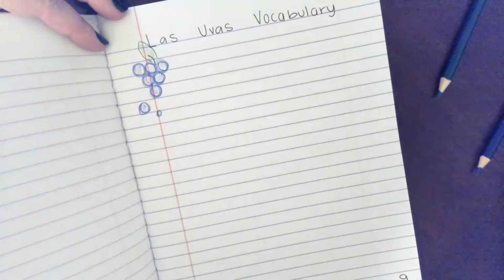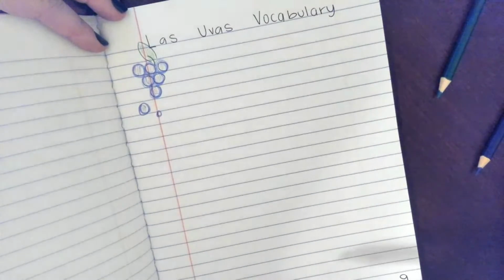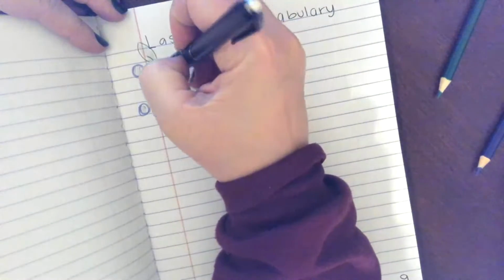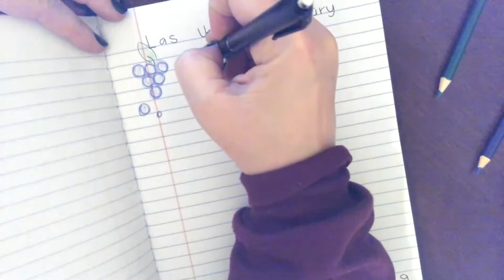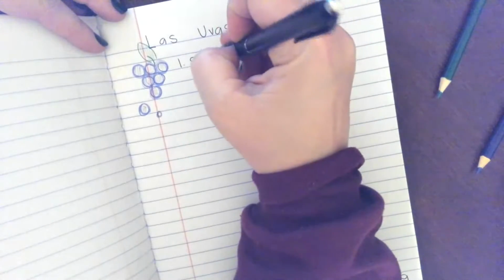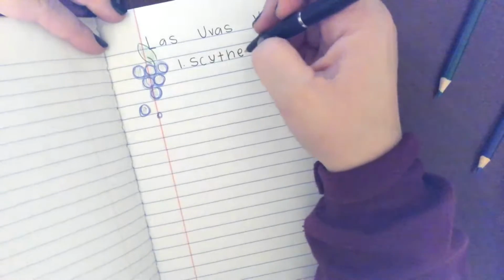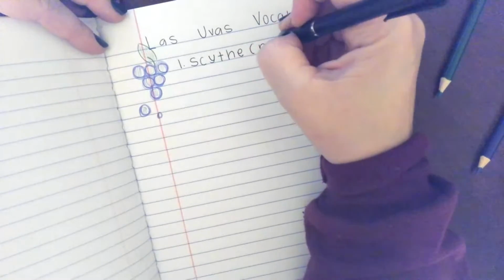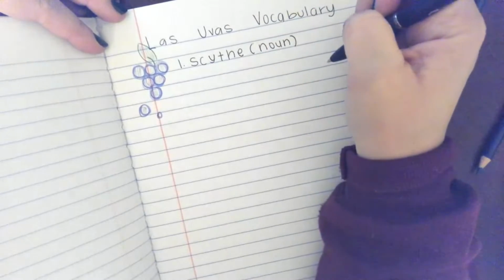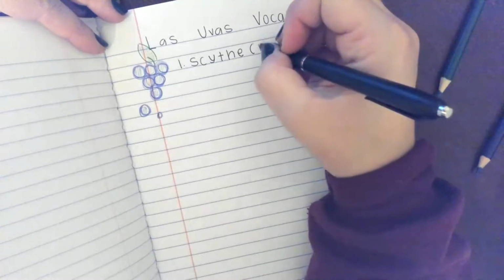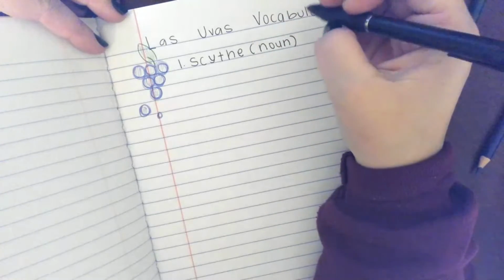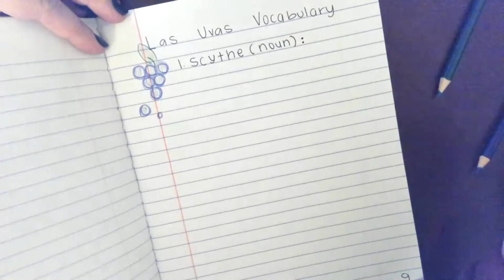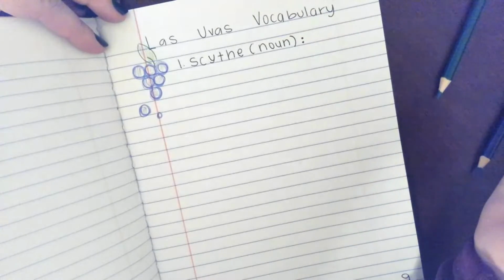All right, the first word from our vocabulary is going to be scythe. So we're going to go ahead and write number 1. We're going to write the word scythe, S-C-Y-T-H-E, scythe. Scythe is actually a noun. So you're going to put the part of speech right next to it. You're going to put that in parentheses. These little half circles are called parentheses. Okay, and then we're going to put 2 dots. And we're going to put the definition of what scythe is.